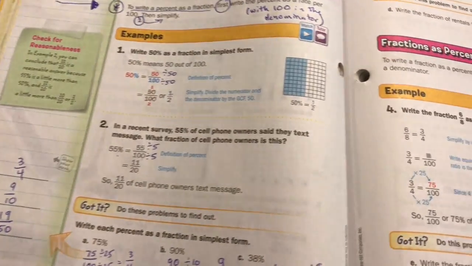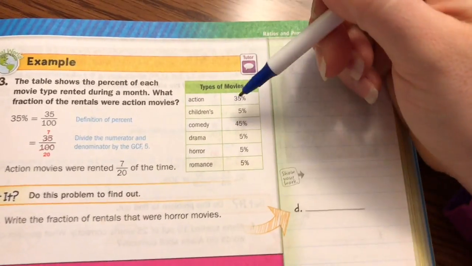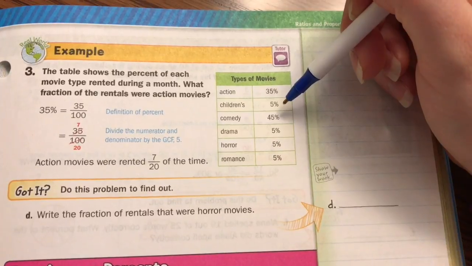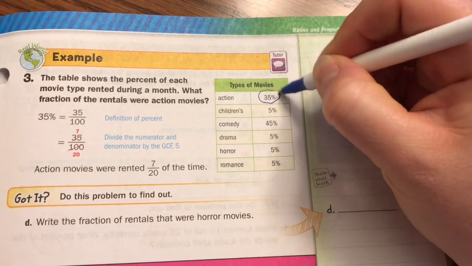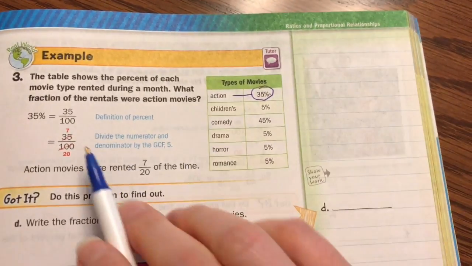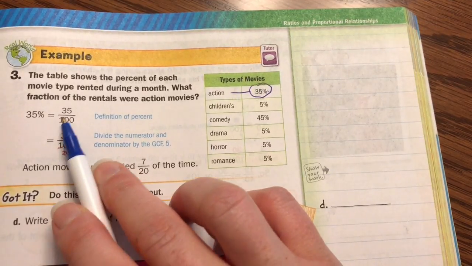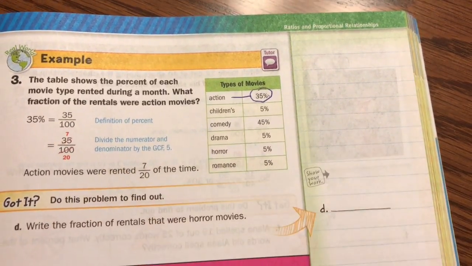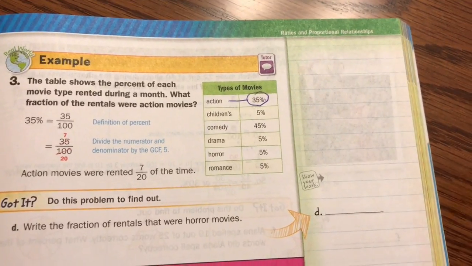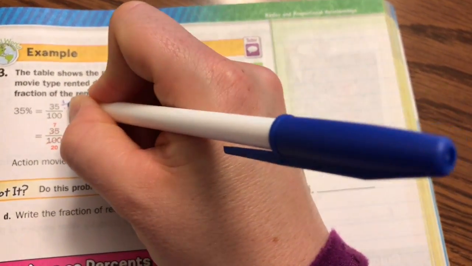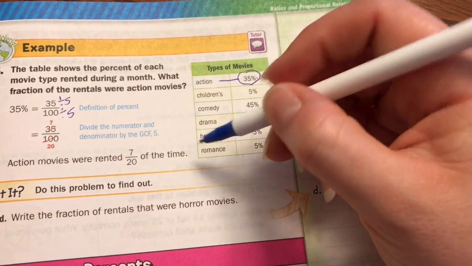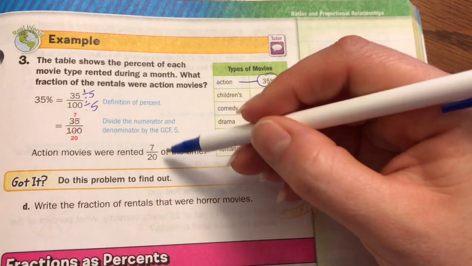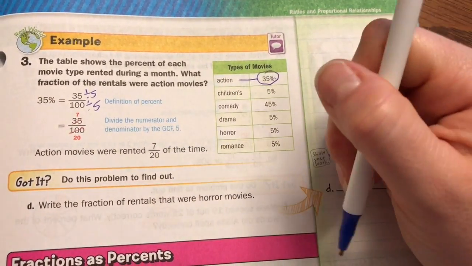So, there's one more example over here where you have to look at a chart. Let's do that. The table shows the percent of each movie type rented during a month. What fraction of the rentals were action movies? So just look at the chart. 35% were action movies. Change it into a fraction with 100 in the denominator, 35 over 100. Then simplify it. So what if you divide by 5? 35 divided by 5 is 7. 100 divided by 5 is 20. That's as simple as it can get. So action movies were rented 7 out of 20 of the time.